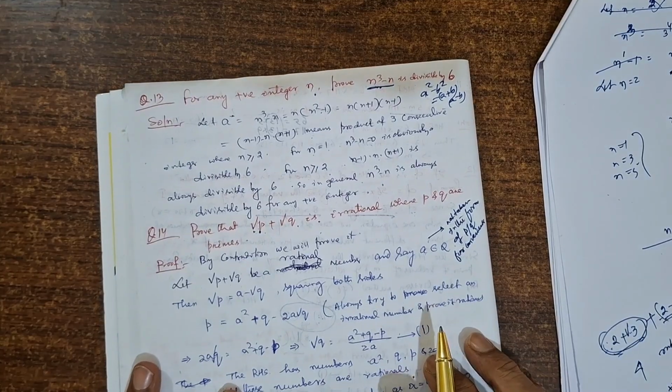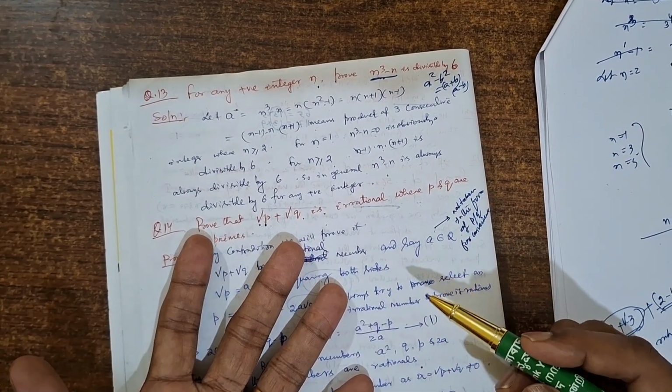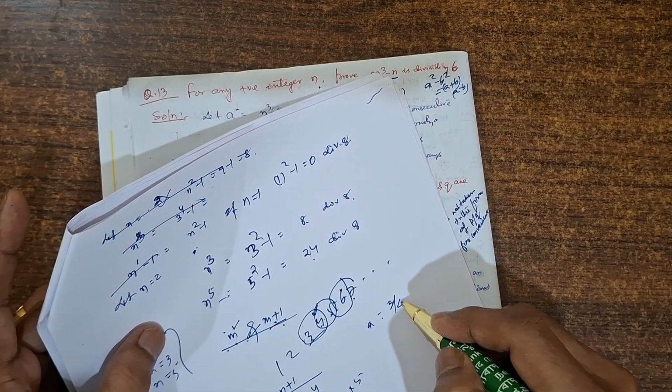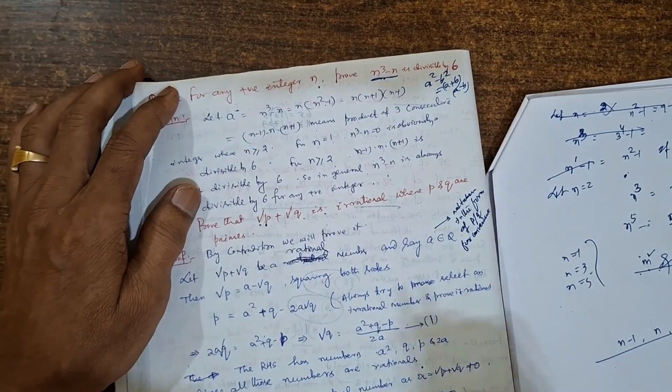We could take a as p by q, no matter. Suppose a is 3 by 4, no problem. It is also rational.